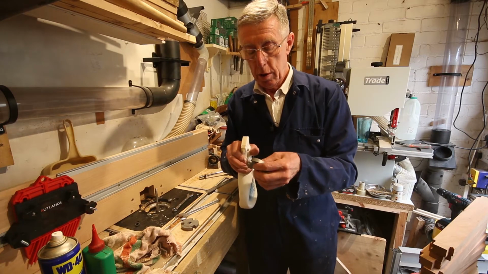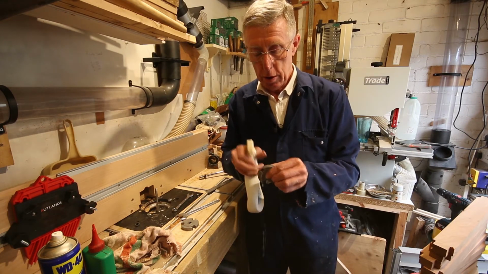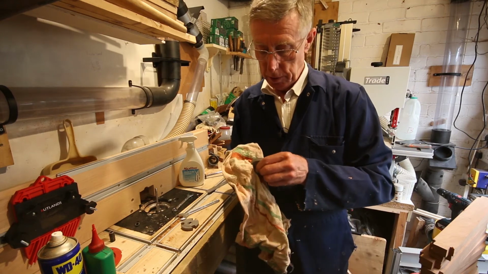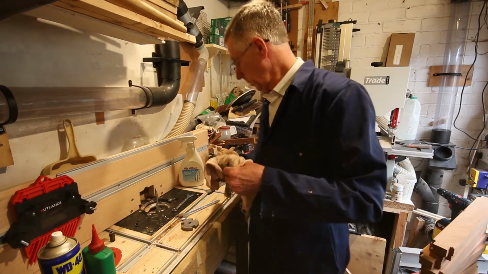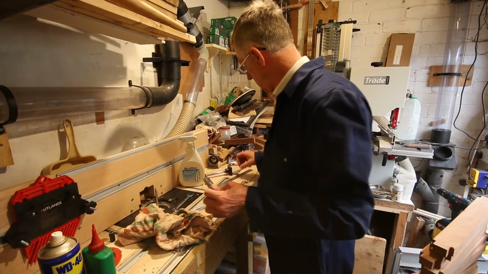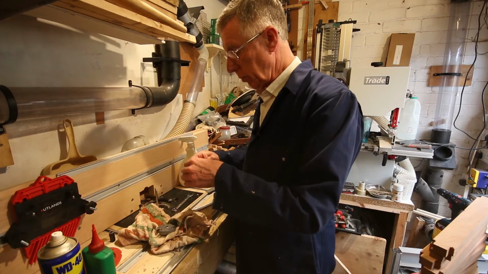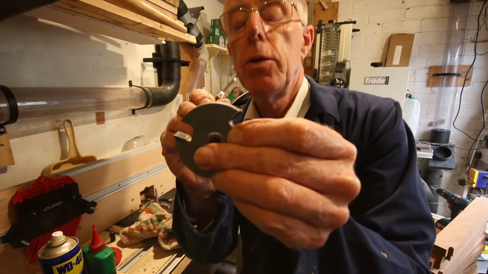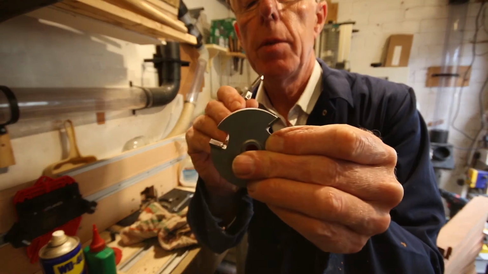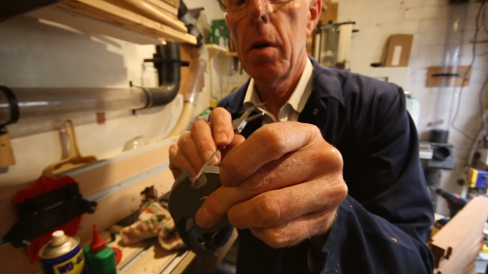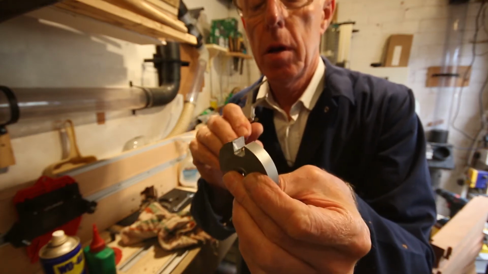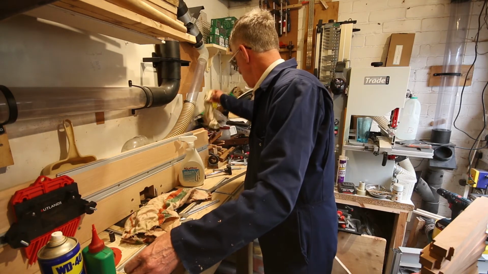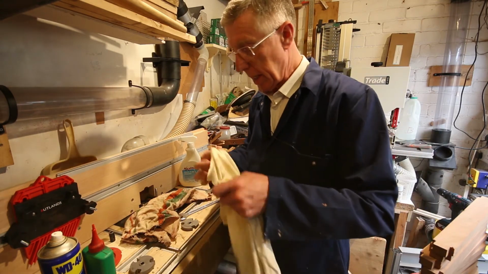Detergent to loosen the swarf. You can't help but get a build up, if you notice, just here. It builds up just there. And that's what you need to loosen. Get a better cloth.